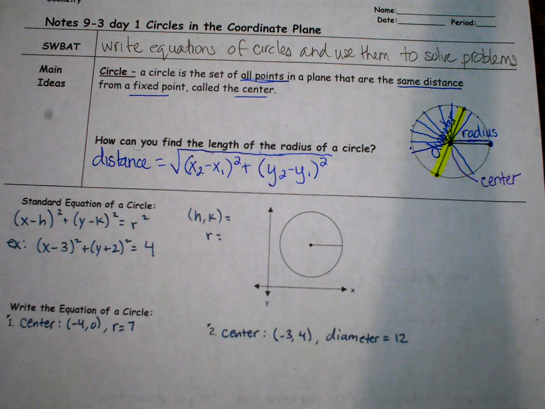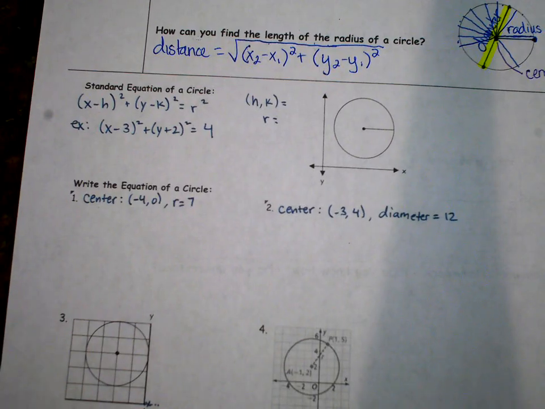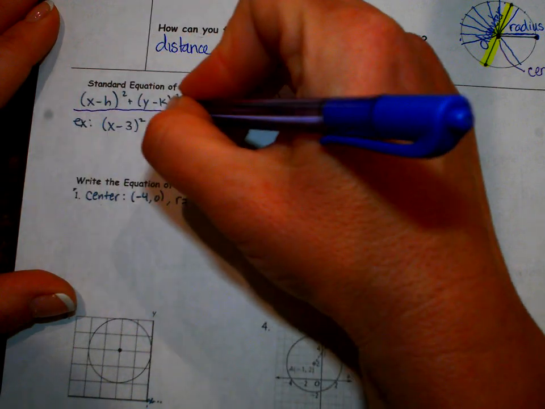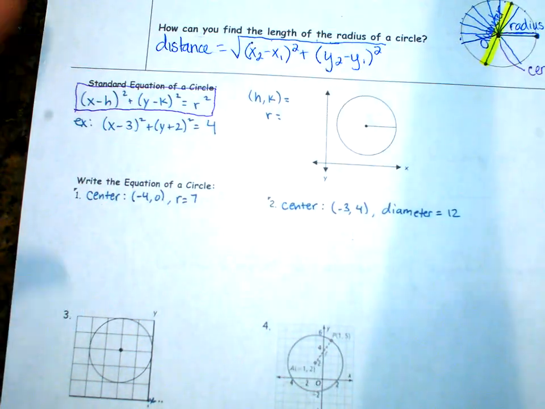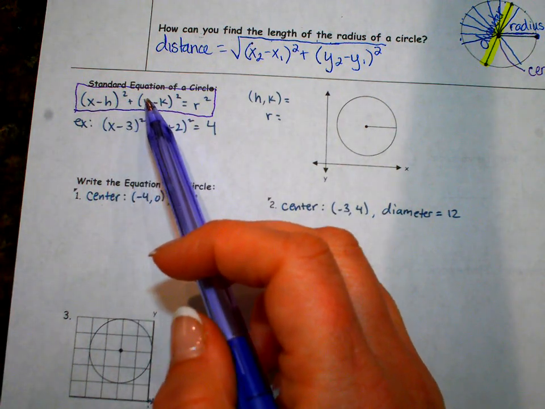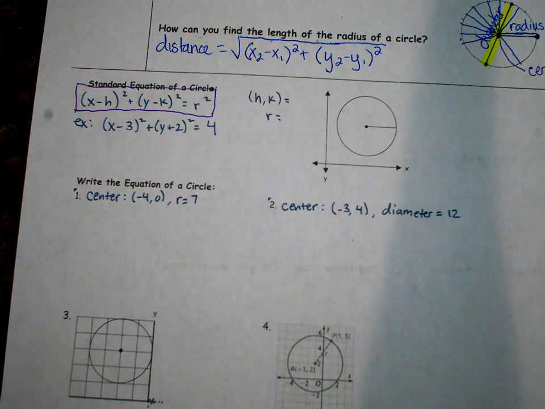So those are the things that you need to know right now in order for us to be successful. So here we are. I've got this equation. Now, this equation of a circle is something that you need to know. You need to just remember it, guys. There's no doubt about it. You're familiar with x minus h and y minus k because that's something that we did last year in Algebra 1 with graphing.